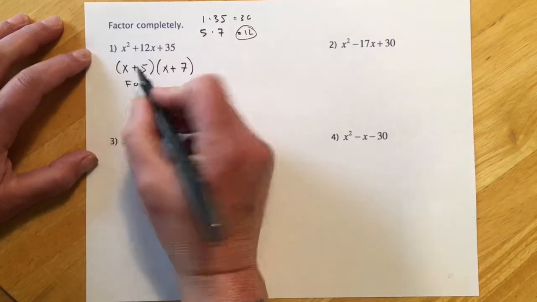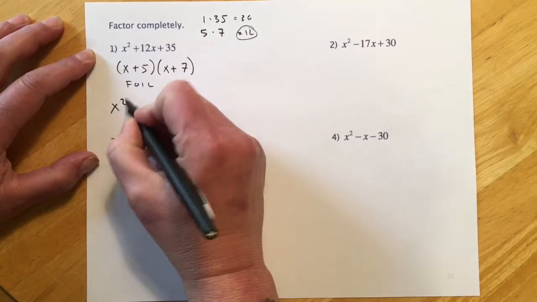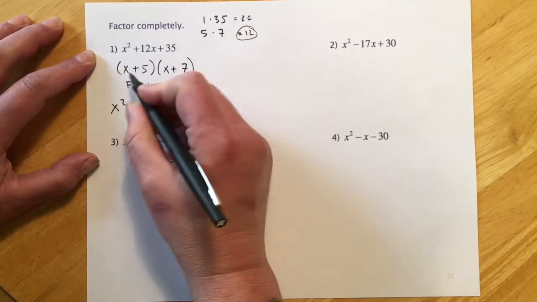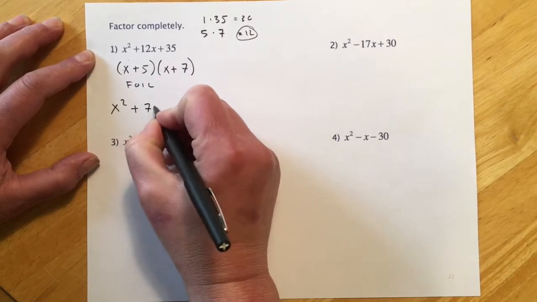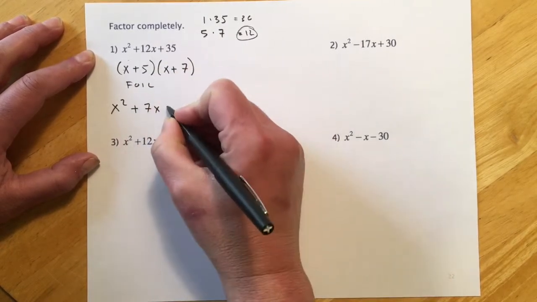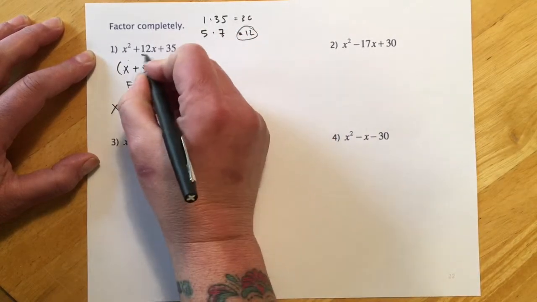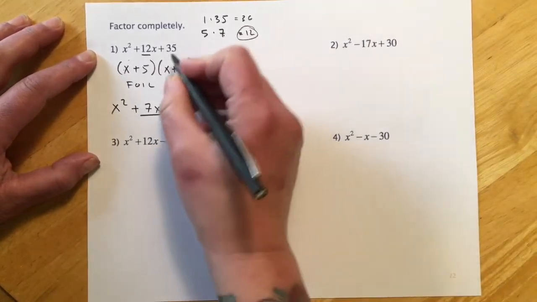So if I do my FOIL as a check, or just to explain, I get x times x, so that's x squared. And that's why we have to lead with these x's, because that first term is going to give us x squared. And then if I do the outside, I get plus 7x, and then I do the inside, I get plus 5x. So that's why our two numbers have to add to be the 12, because that's exactly what ends up happening.